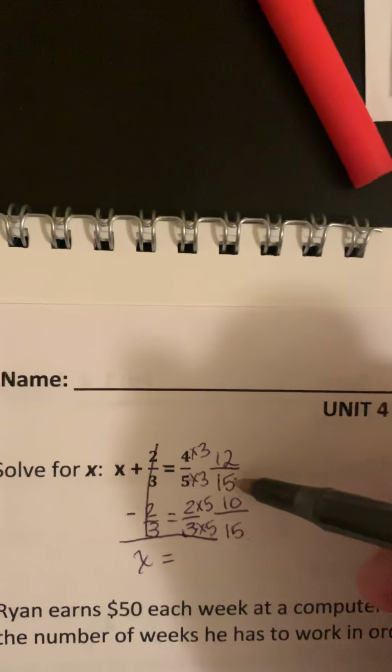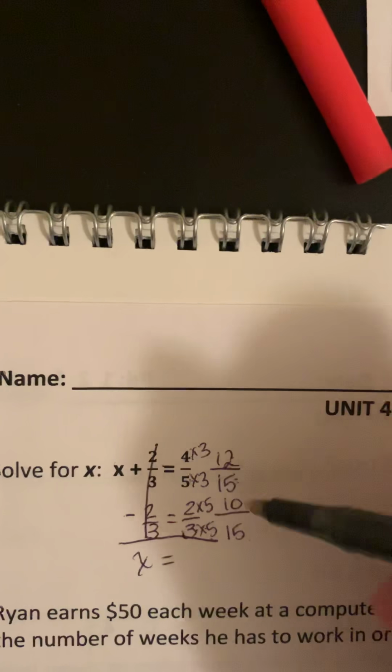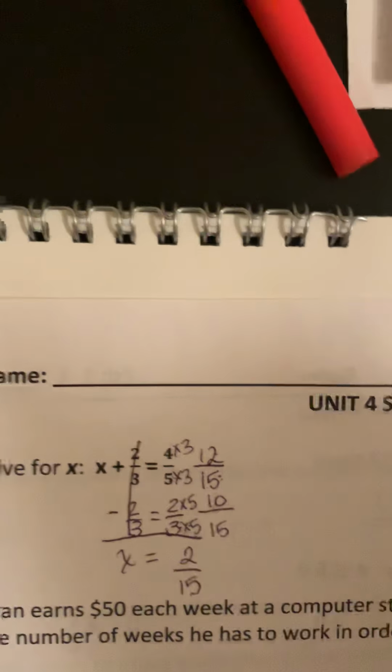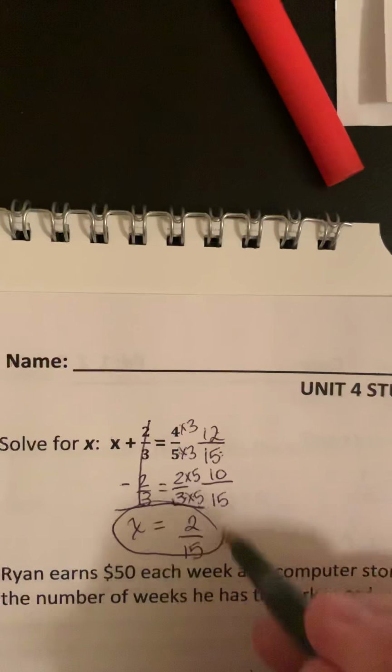So now that we have common denominators, we can go ahead and subtract. 12 minus 10 gives you 2/15. So x equals 2/15.